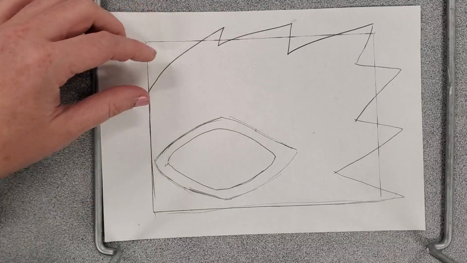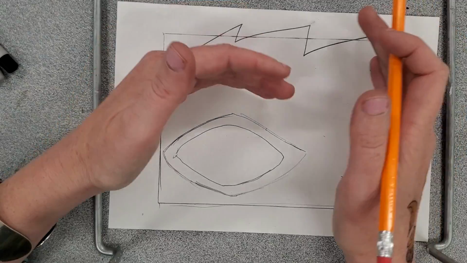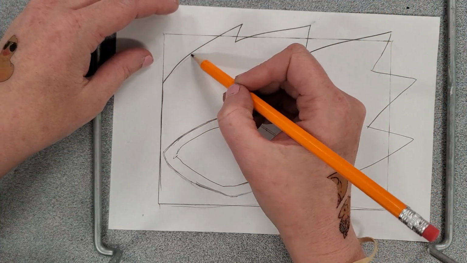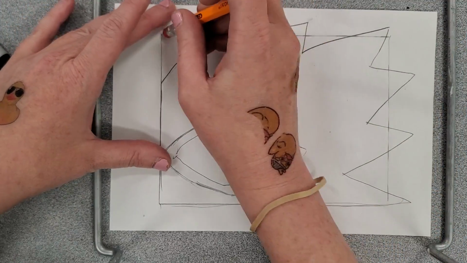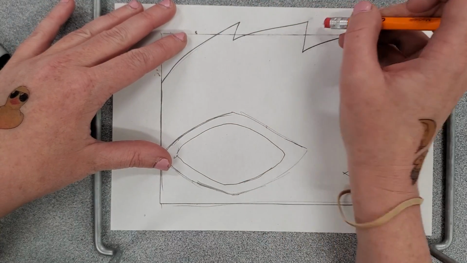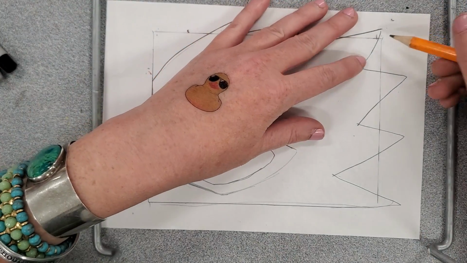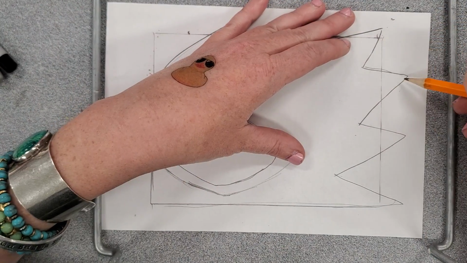I did that for this one. Basically, I didn't make my altered shape any smaller, I just changed the overall outline of it, okay?